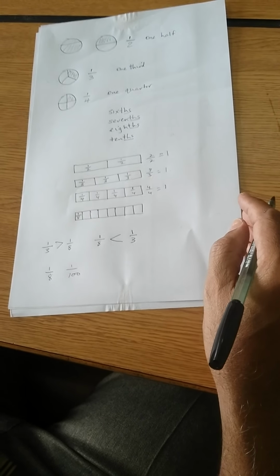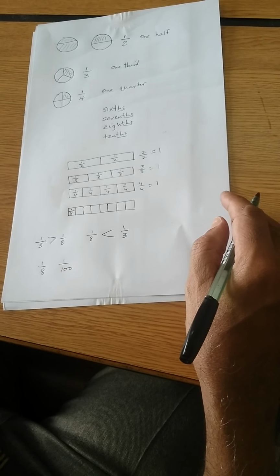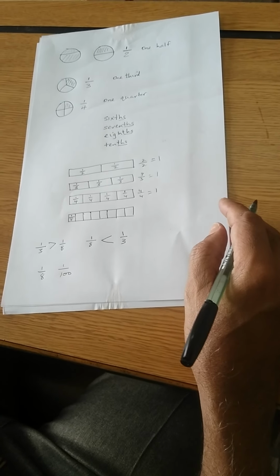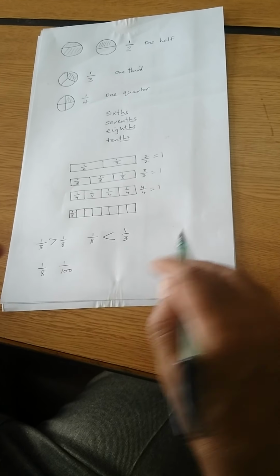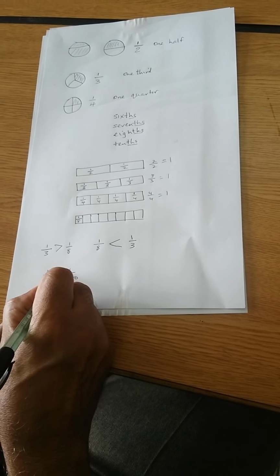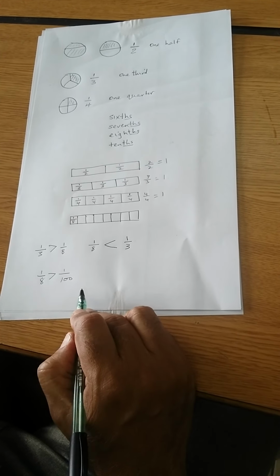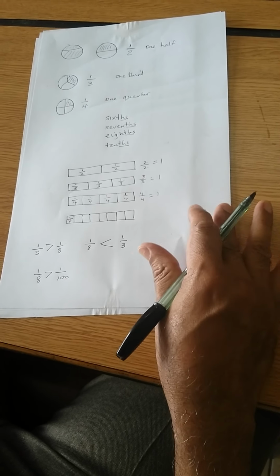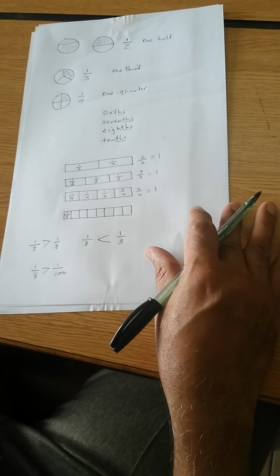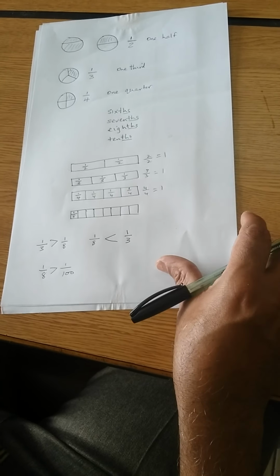Because to cut a cake into 100 slices, one of those slices will be thin like a razor blade. Very, very small piece. You don't want 1 out of 100, you want 1 out of 8, because 1 out of 8 is more than 1 out of 100. Alright? So you need to remember that when you are comparing your unit fractions, the smaller the denominator, the larger the size of the fraction.